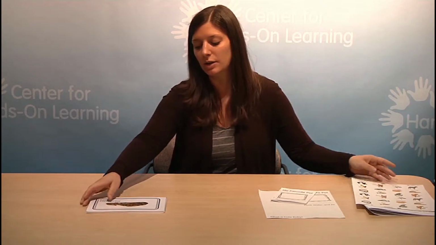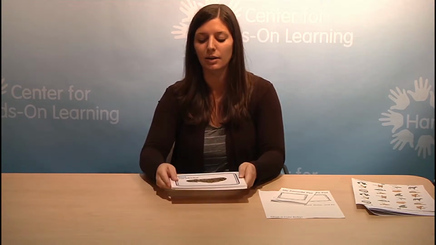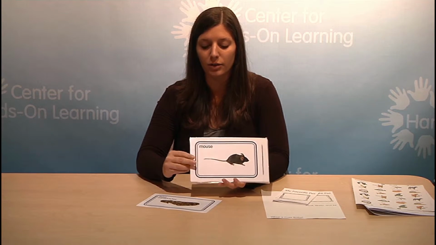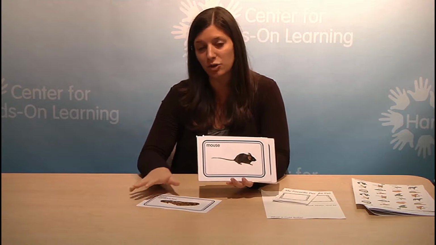Once they have completed their student booklets with their stickers, you can take out the animal cards that come in the kit. You can do this as a whole group or small groups if it's easier while the students are doing something else in a science center. What you can do is go through and have the students identify every animal that's on the card. While you're doing that, you can make two piles.